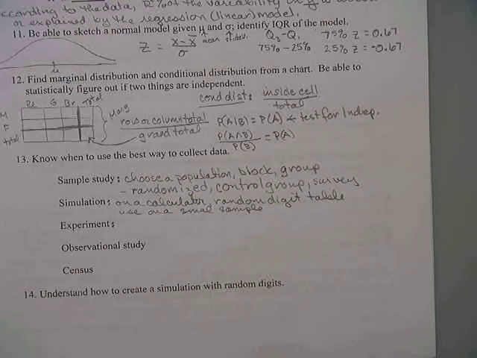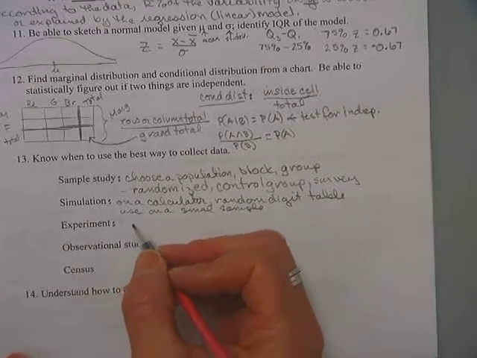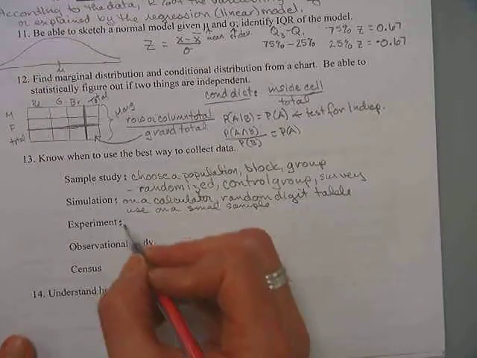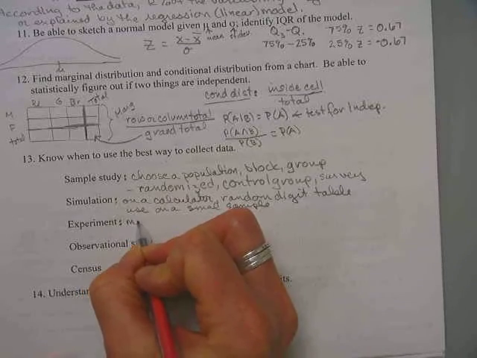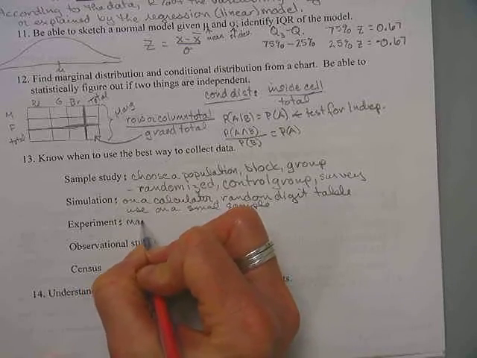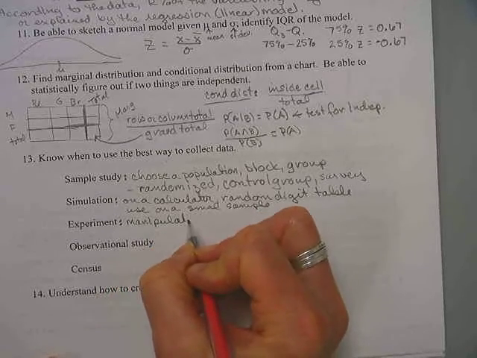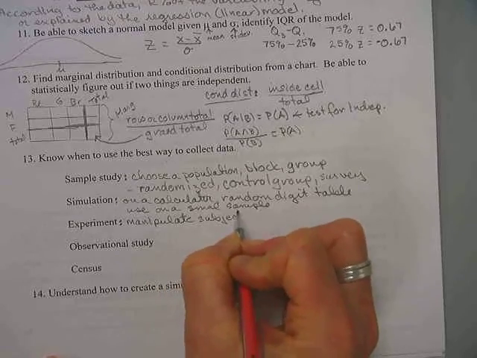Experiment. What are some qualities of an experiment? Could be like a blind and double blind. Definitely, you could have a blind, or you could have a double blind. The key quality of an experiment is that you're going to, and this word's kind of harsh, but it's what you do, you manipulate the subjects.